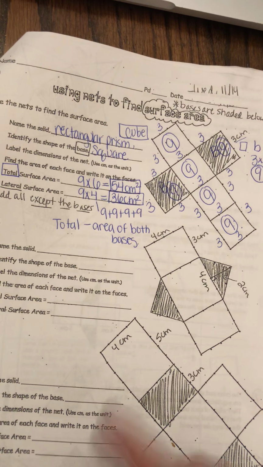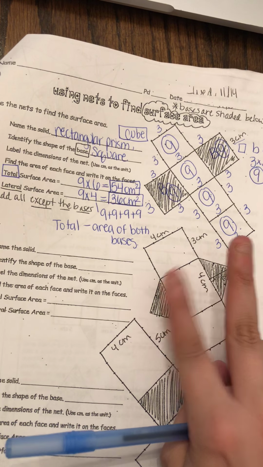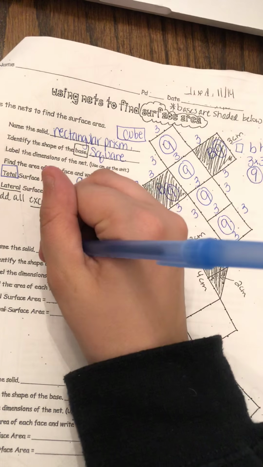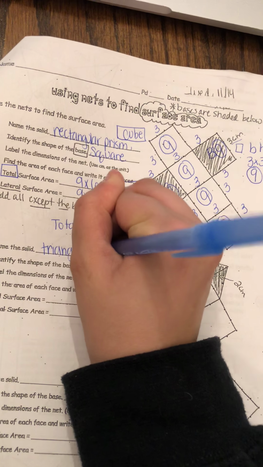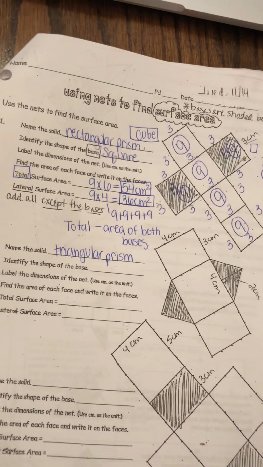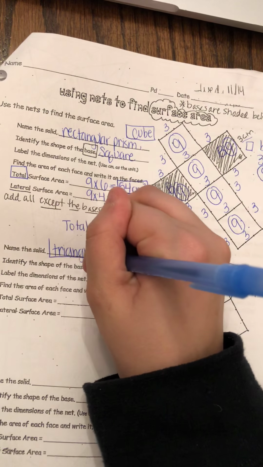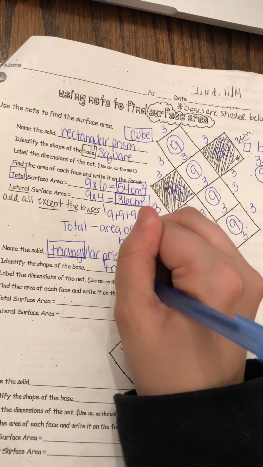All right, so now the next one. Well, what is the shape that is shaded? That's a triangle. So this is, name the solid, it's a triangular prism. Identify the base. Well, it's in the name, so triangular prism. It's a triangle.